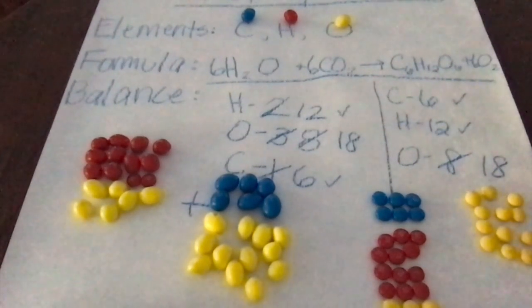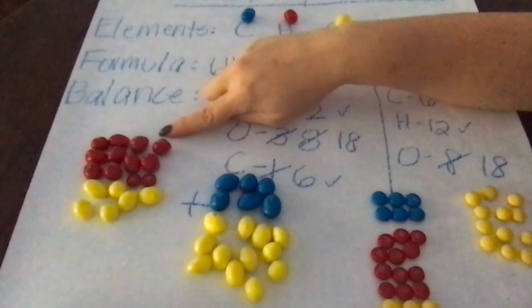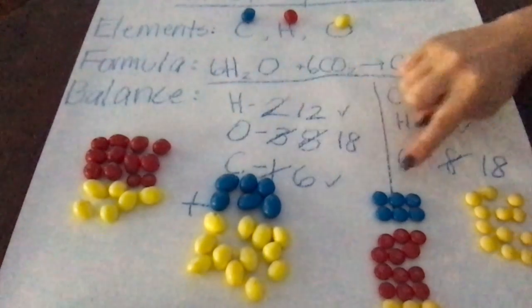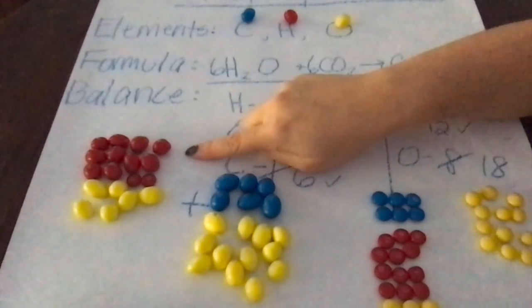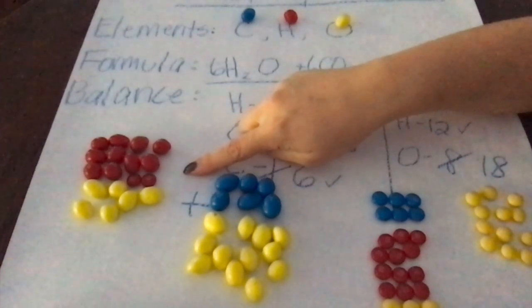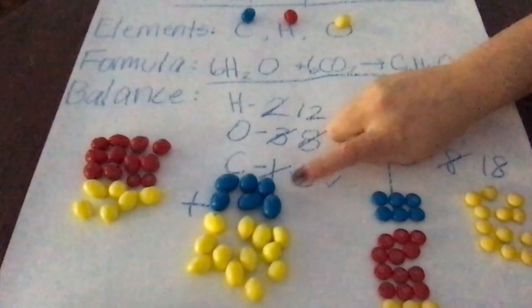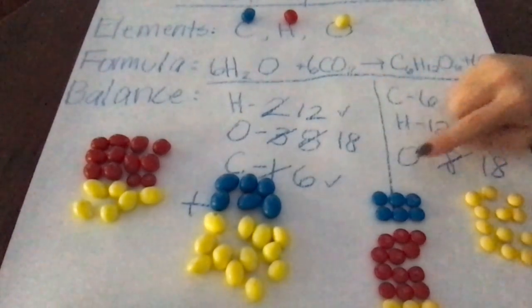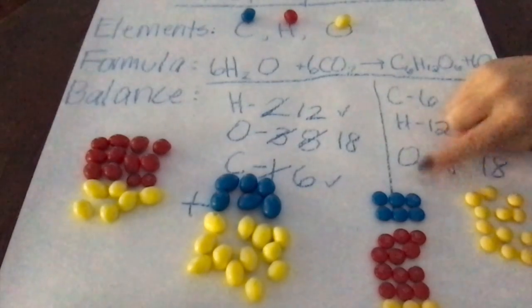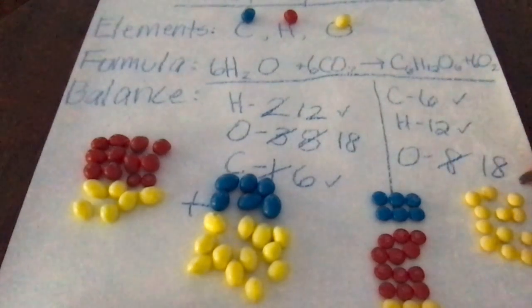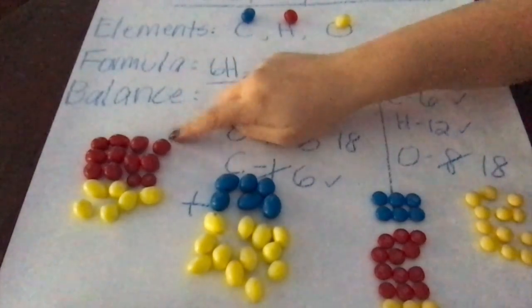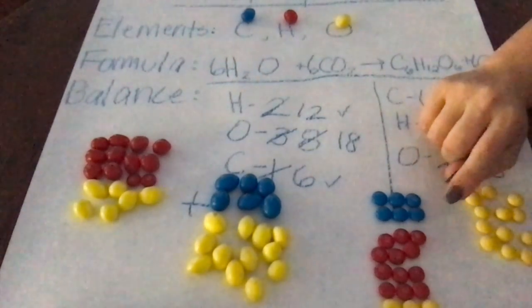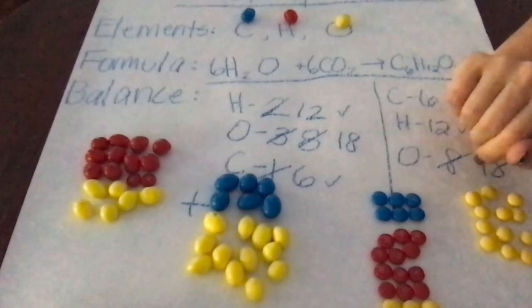So as we look at our setup here, remember that this is representing each of the atoms involved in each formula. Here we see the red and yellow M&Ms representing H2O, this is representing carbon dioxide, this is representing the glucose, and the oxygen. And you'll see that we have the same colors on each side, the same amount of colors, again, to fulfill the law of conservation of energy.